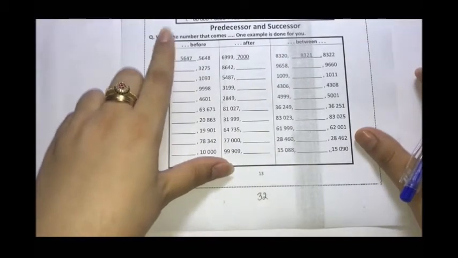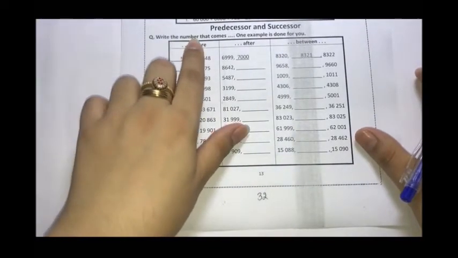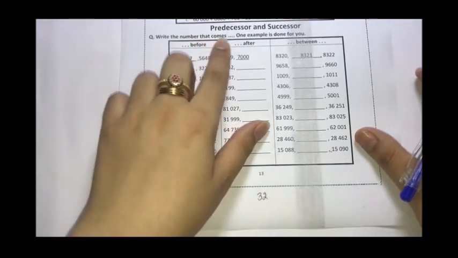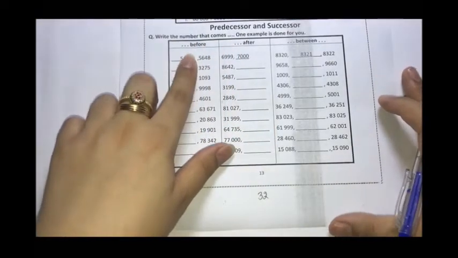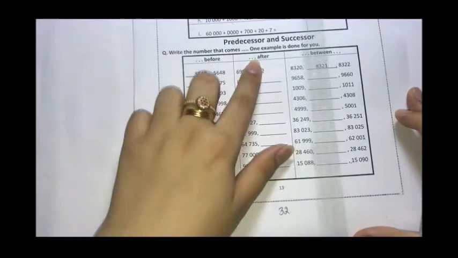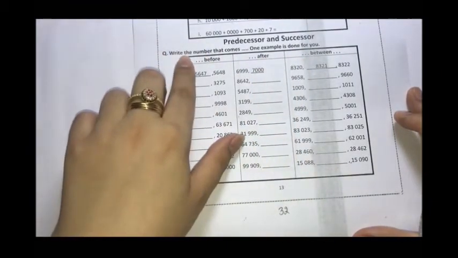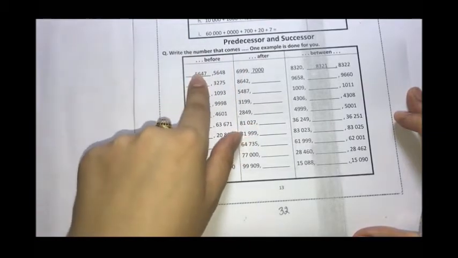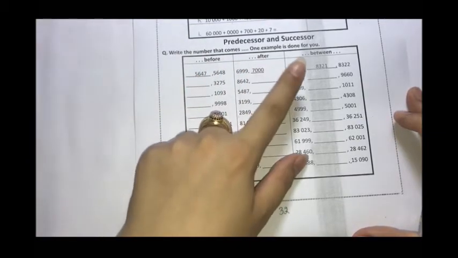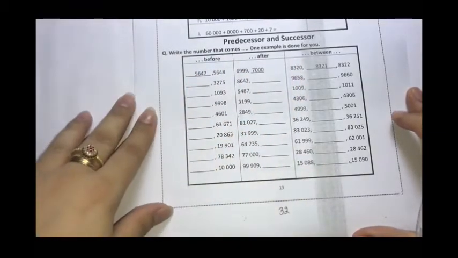In this task, what you have to do is write the number that comes before, after, and between, right?